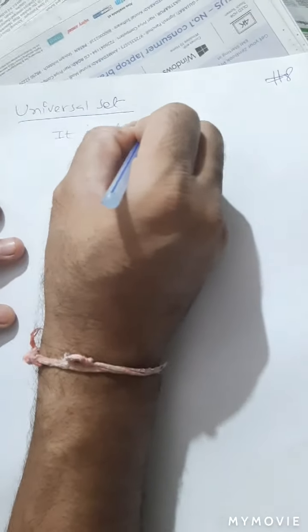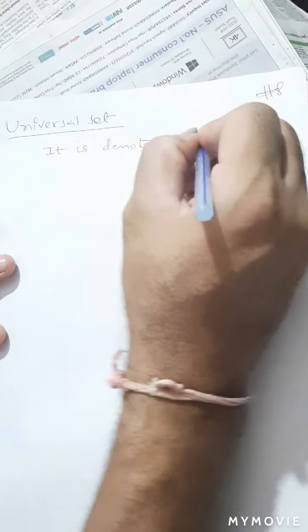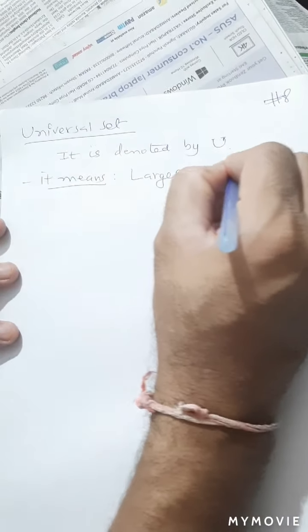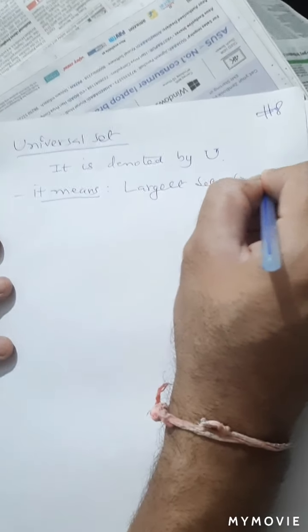Now, the universal set. It is denoted by capital U. That's the standard symbol for the universal set, and it means the largest set for a given problem.